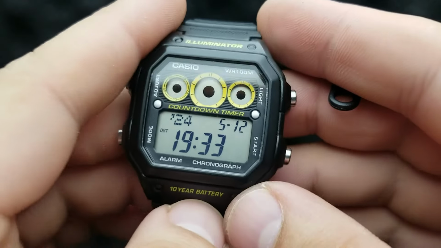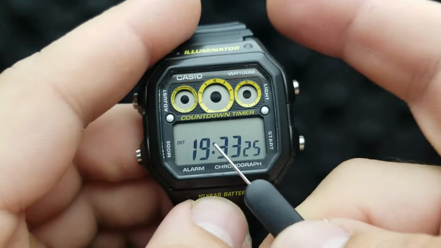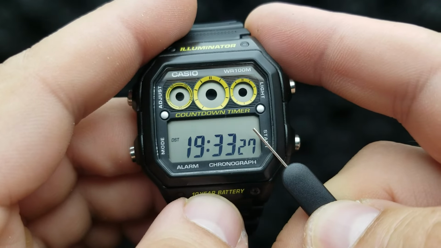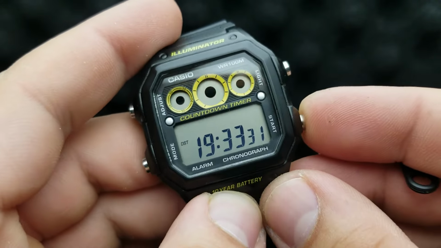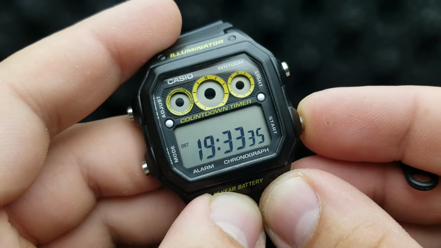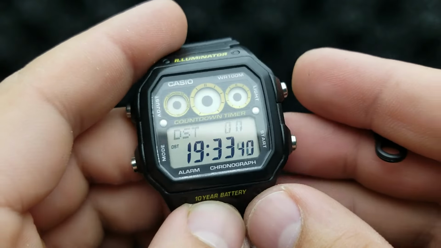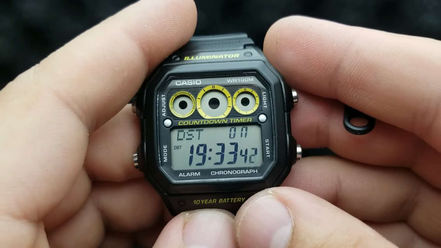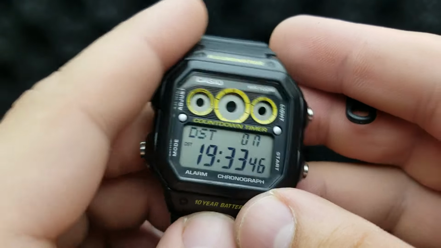Now I'm gonna press the mode button once again, and we have our DST indicator flashing. Is it on? Or when I press the start button, is it off? So by pressing the lower right button, I'm shuffling between DST on or off. In my time zone, it's currently turned on. So we have set our DST value.